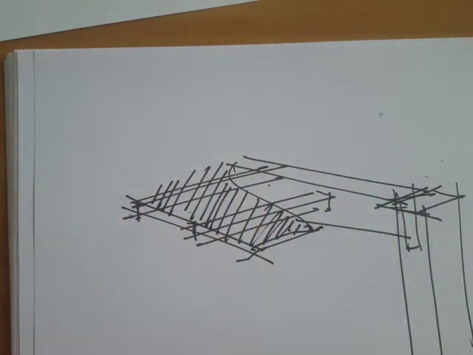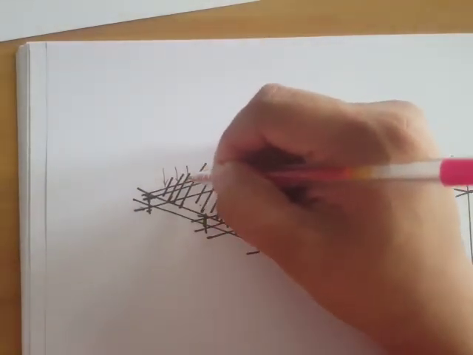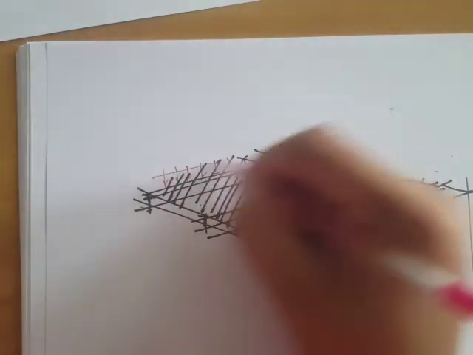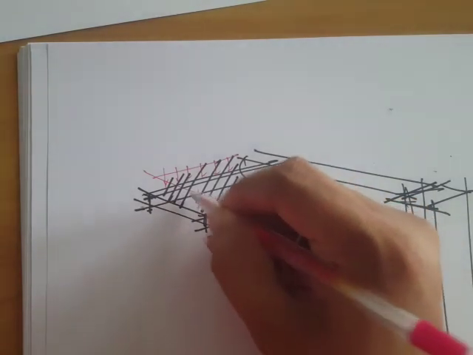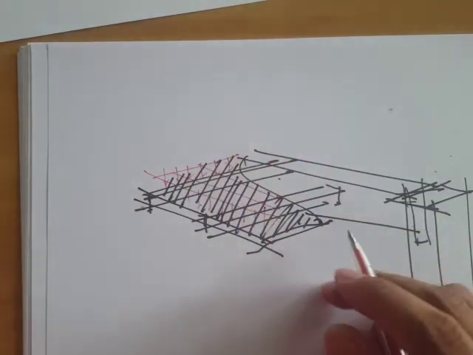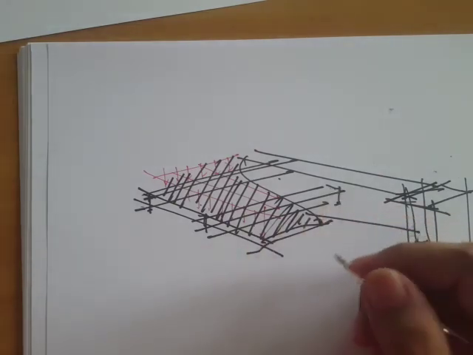Okay, so the loadings would be, for example, the loads from the occupants. It is idealized as a force distribution, a surface load. That surface load is then transferred into the beam.